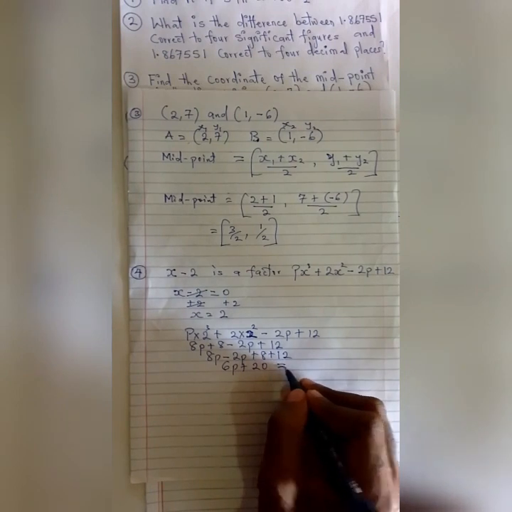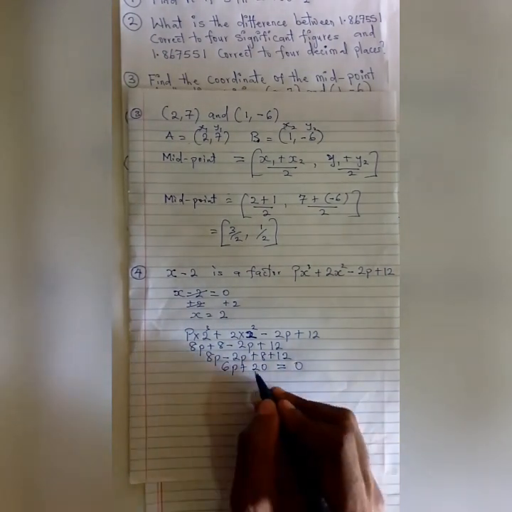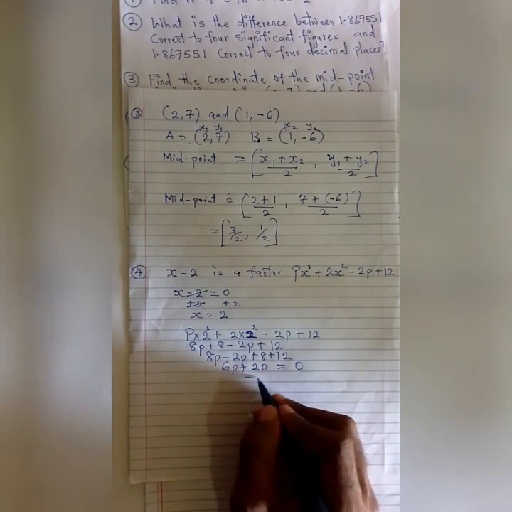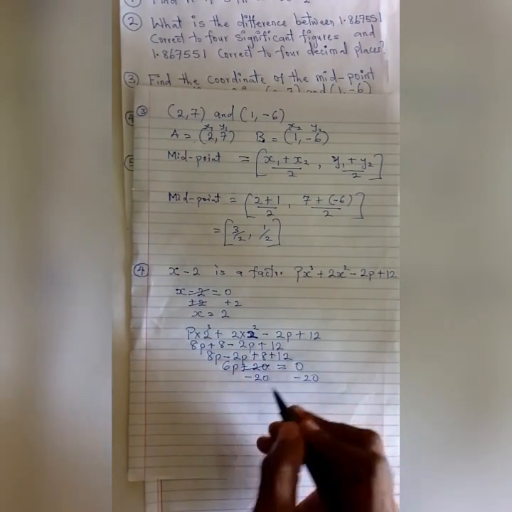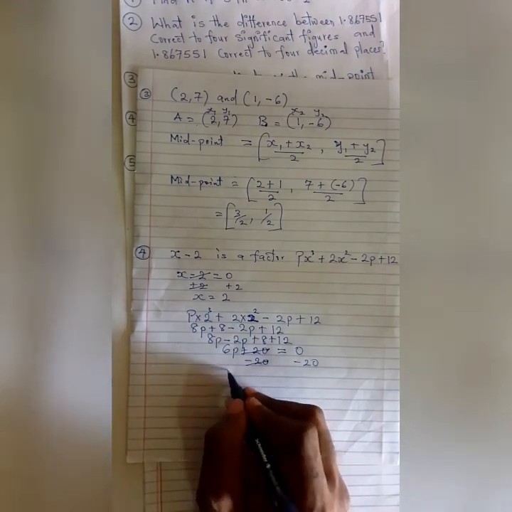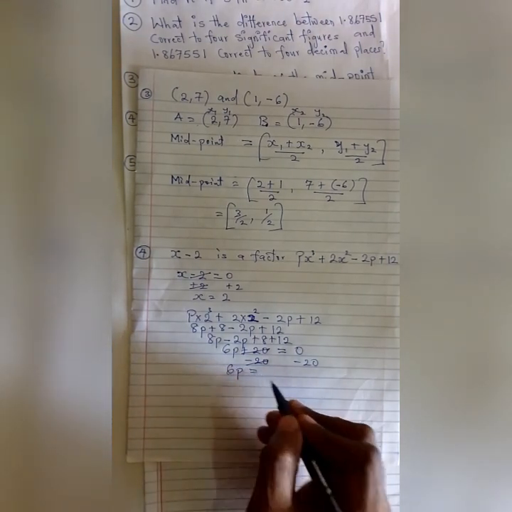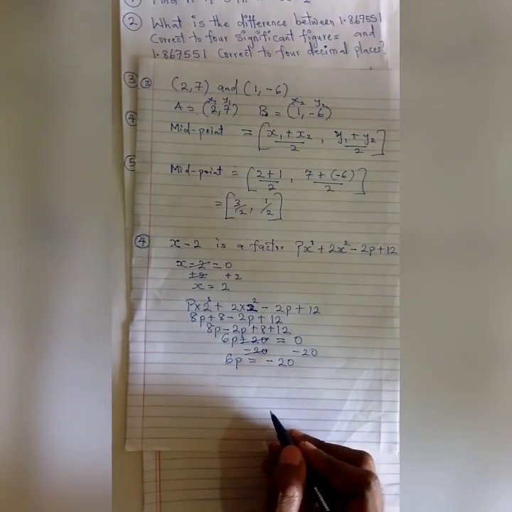We can equate this to 0. Now we subtract 20 from both sides. So plus 20 cancels, minus 20 there. So we have 6p equal to minus 20.